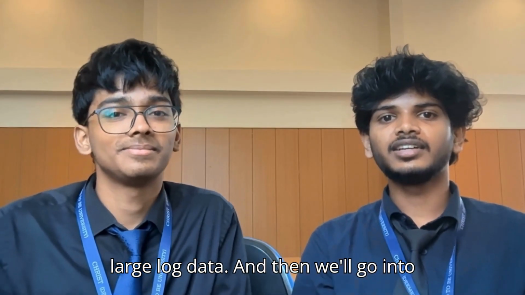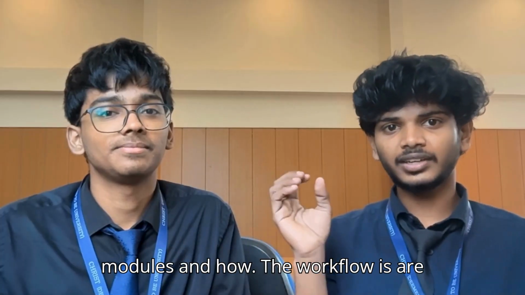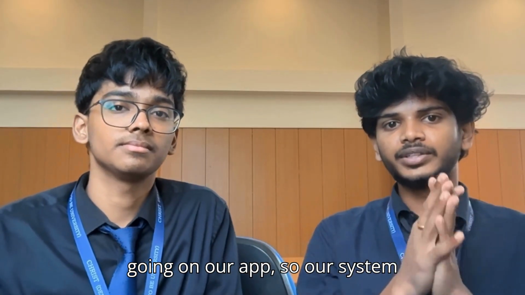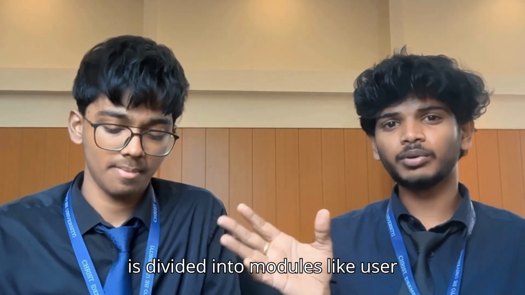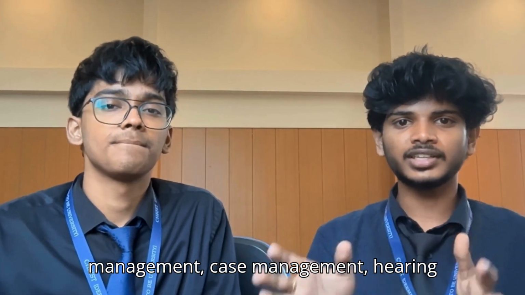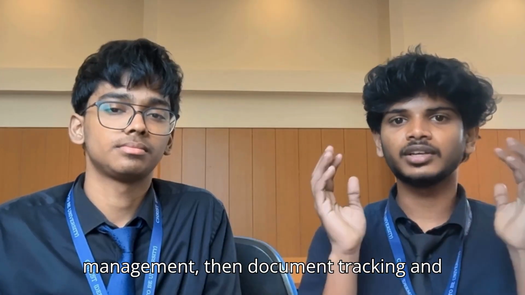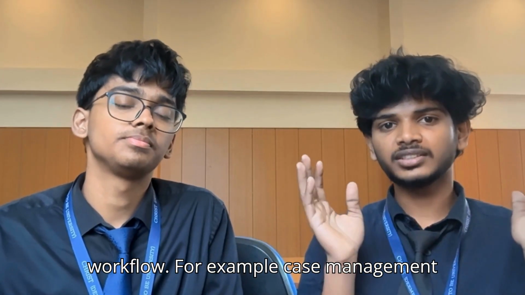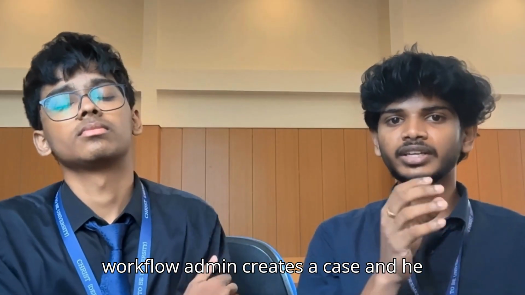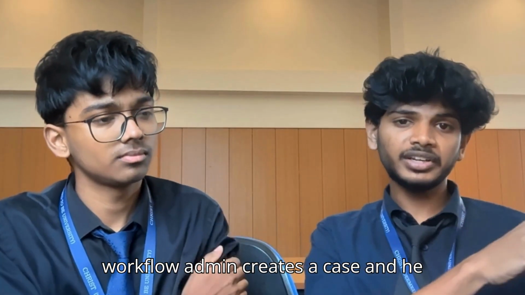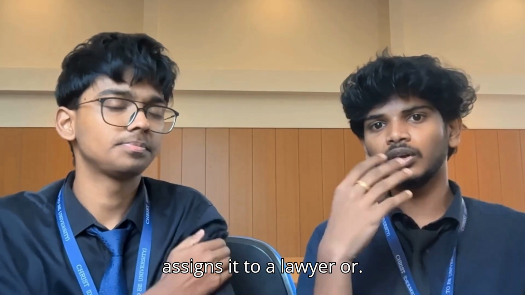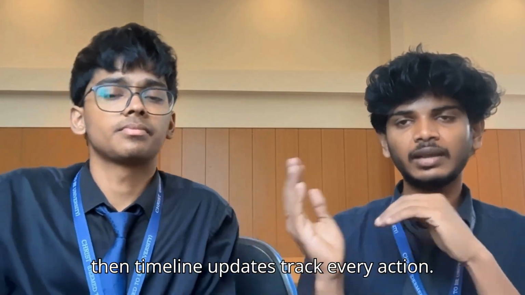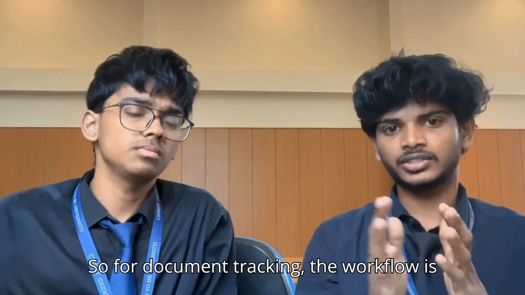And then we'll go into modules and how the workflow is going on our app. Our system is divided into modules like user management, case management, hearing management, then document tracking and notes. Each module has its own workflow. For example, in the case management workflow, the admin creates a case and assigns it to a lawyer or client. So the case is added to the dashboard.